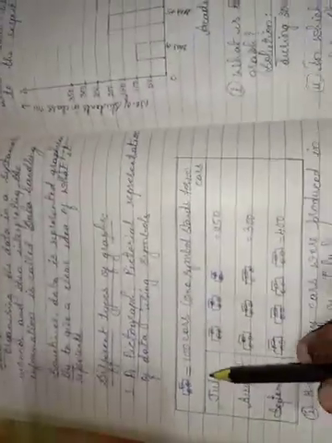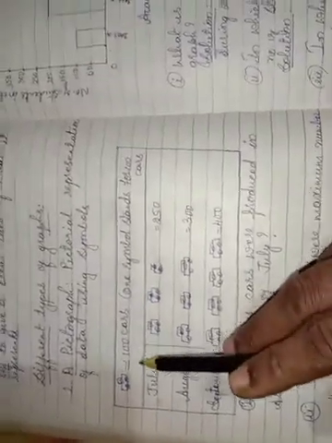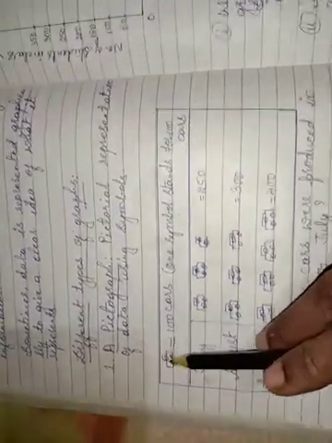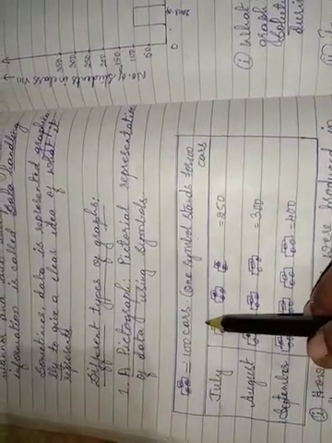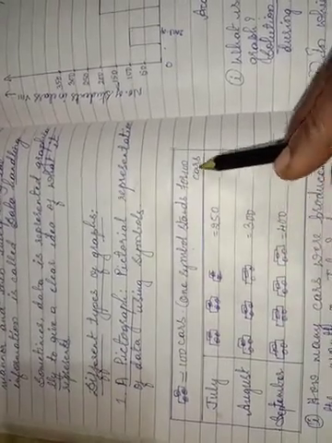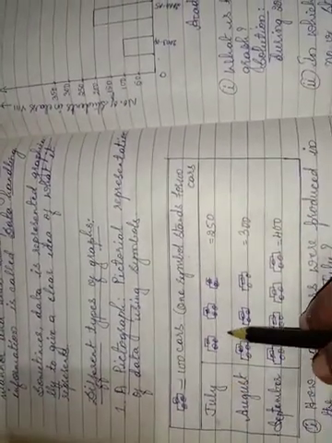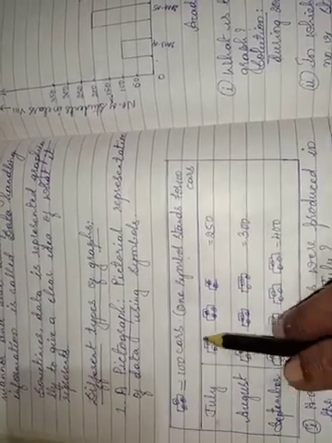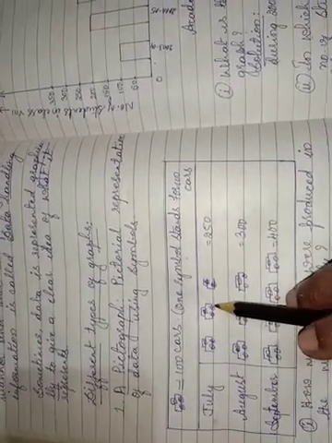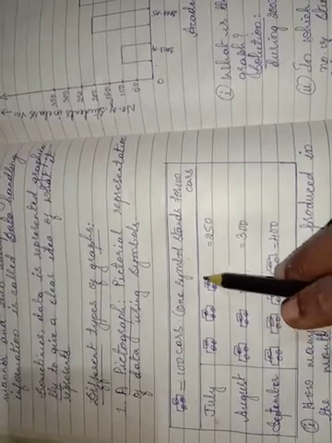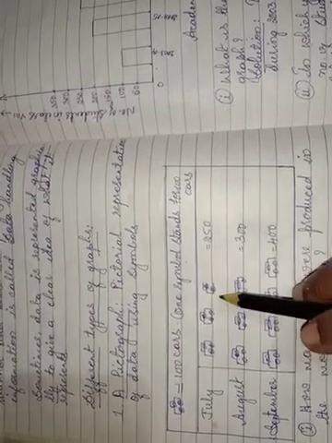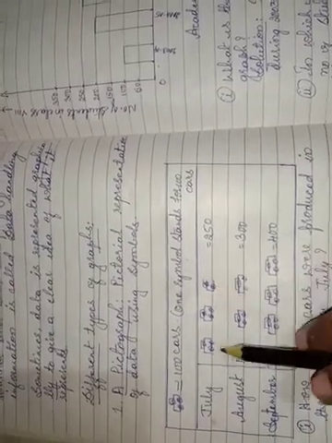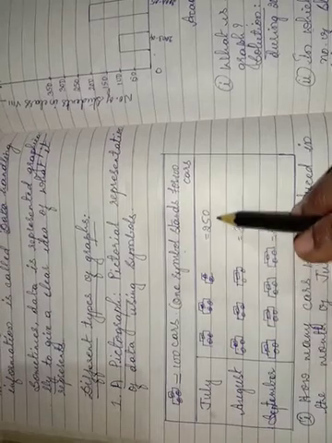Now you can see one example here. One symbol is nothing but a car. One symbol represents 100 cars. One symbol stands for 100 cars. July: 200, and that is 100. How much? 200, and this half represents half of the car, which is 50. So 100, 50: 250.